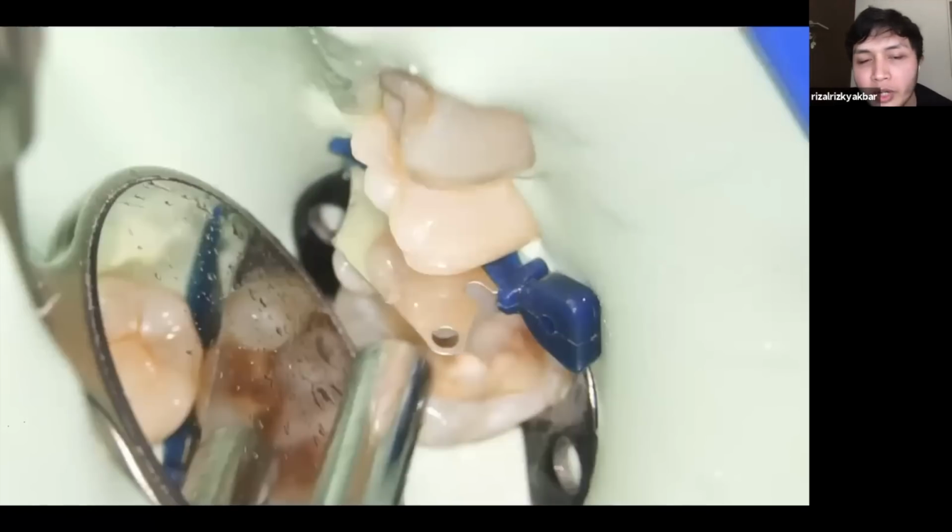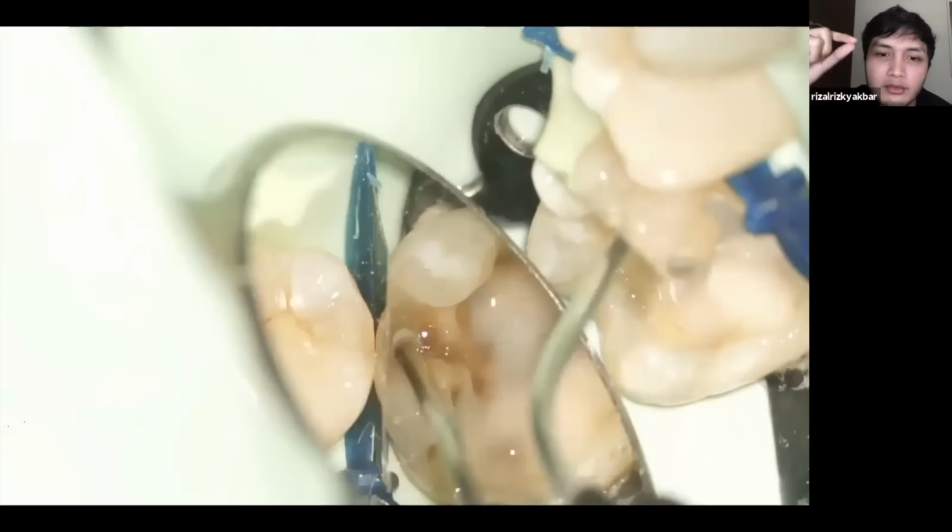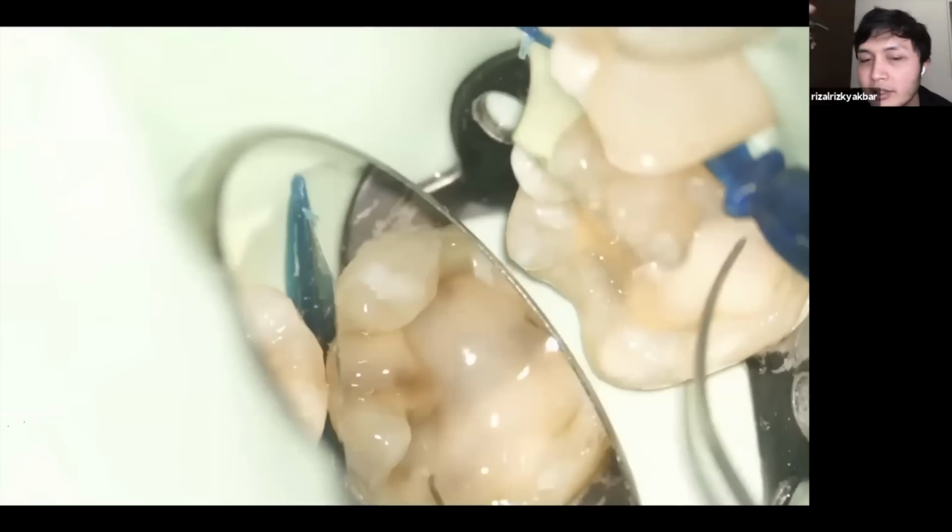If you feel bored with only using a blue or green dam, you can use a balloon dam. Yeah, big balloon, jumbo balloon. You can cut it, and then you can use that as a rubber dam. Yeah, it's very cheap.